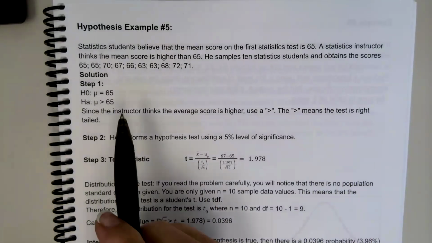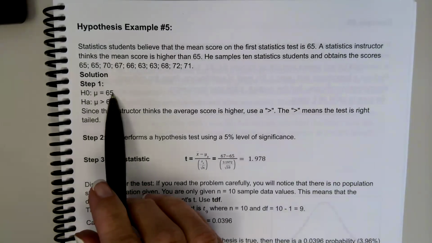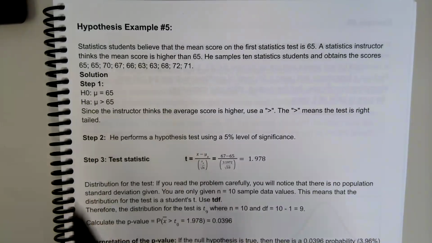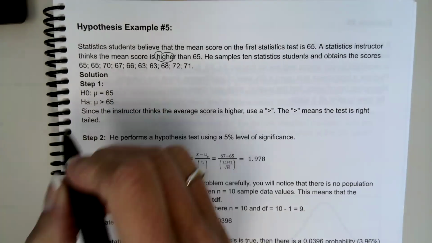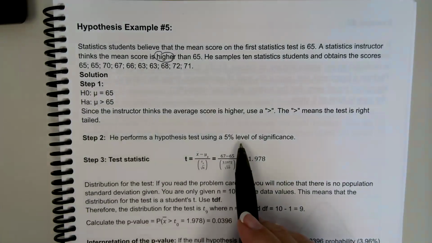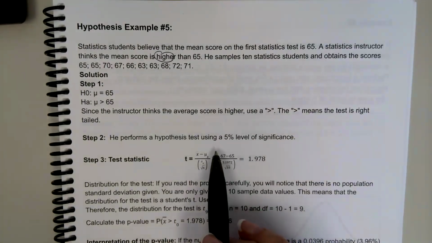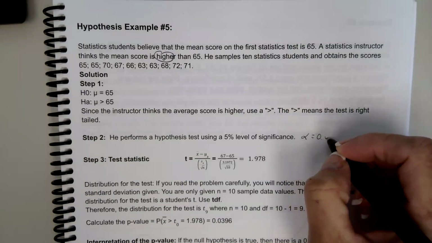So our hypothesis statement is step 1. And so we assume that the mean is 65. It's always an equal to. And the HA, this time we think it's higher. So that tells us to use greater than. Step 2 is always acknowledging our level of significance. If they don't give you one, you're assuming it's 0.05. So we're using 5% or 0.05.